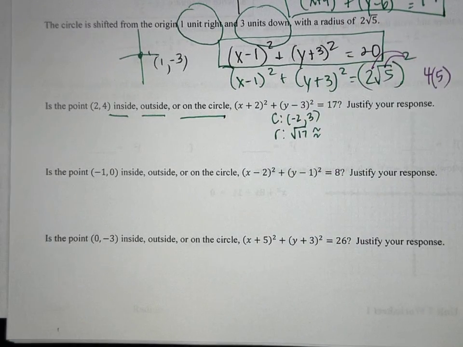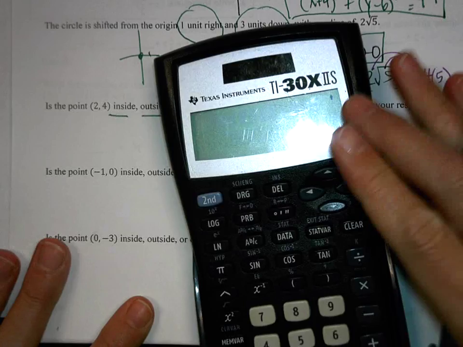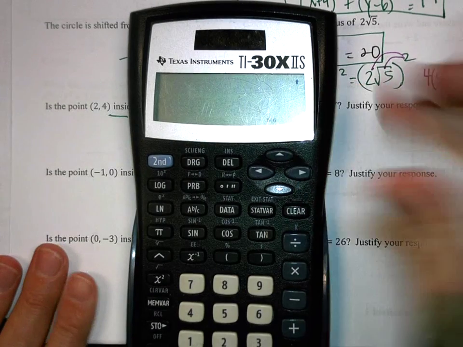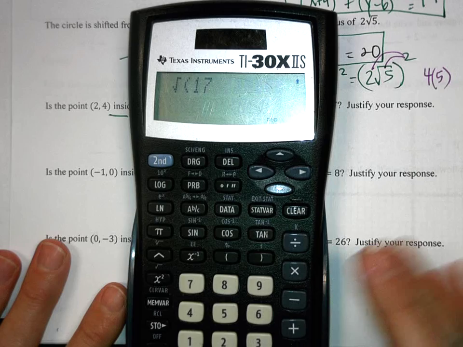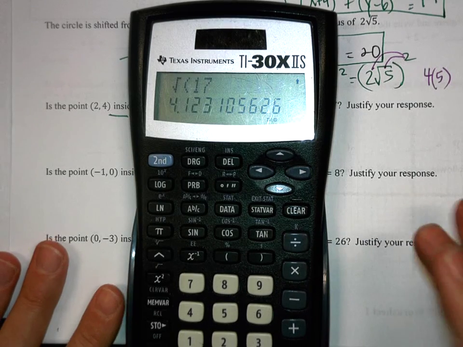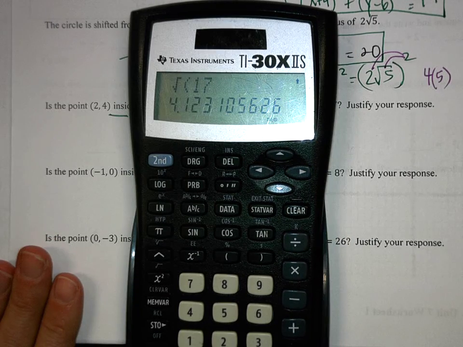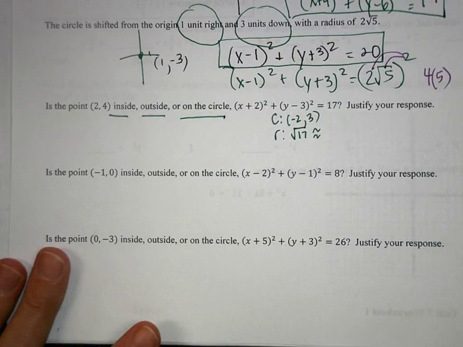And you're going to get some square roots that are not exact, so you can use a calculator to give yourself an estimate of what it is. So if I do the square root of 17, that is approximately 4.1. Everybody okay with that? All right.